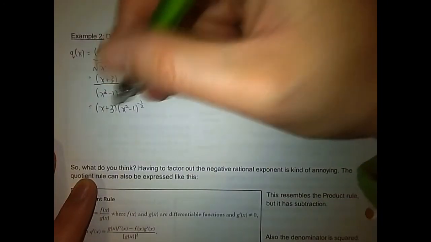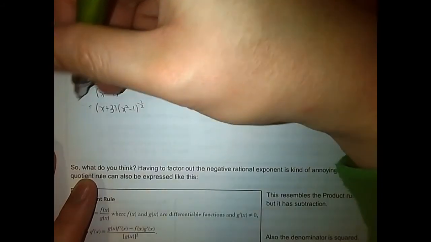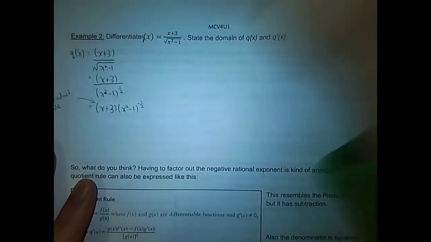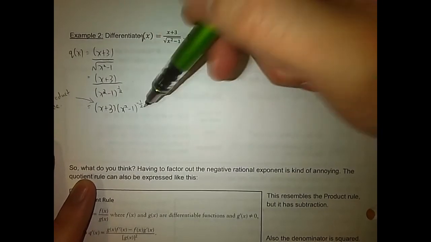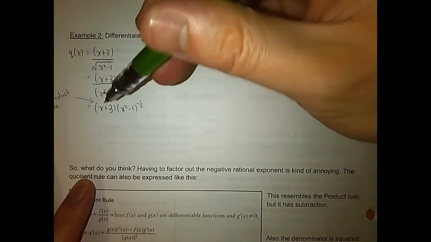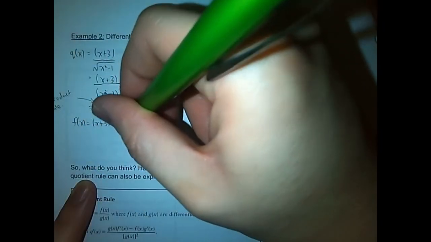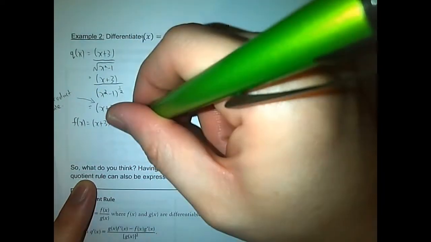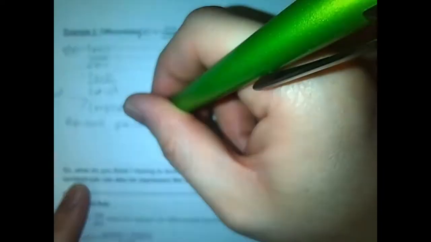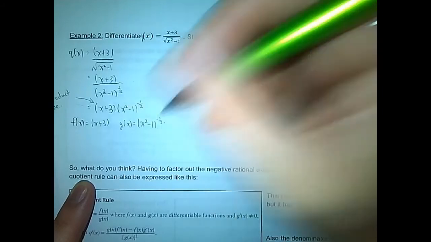So now when we see it like this, I have these factors here that are binomial, so we have to do our product rule here. So derivative of the first times the second plus the derivative of the second times the first. So let's actually again write those out again. I'm going to write out f at x is equal to x plus 3, and g at x is equal to x squared minus 1 to the power of negative half.